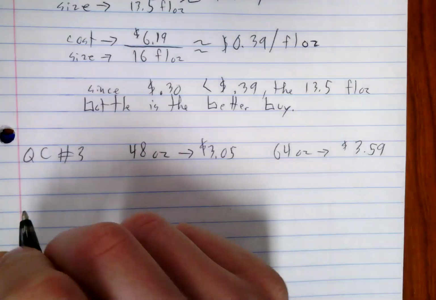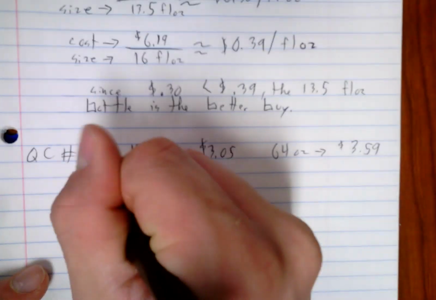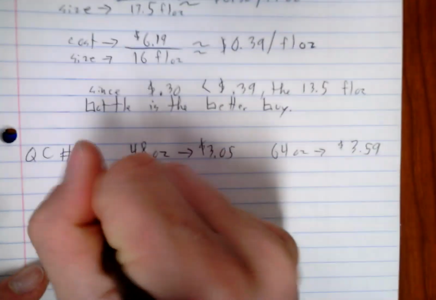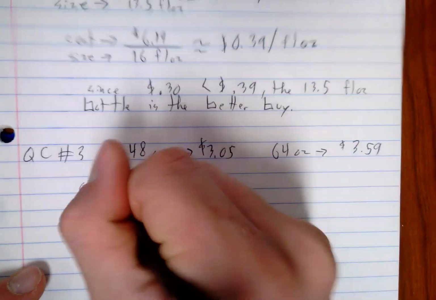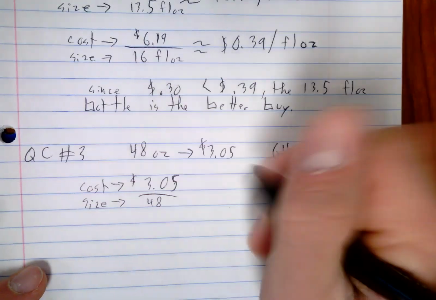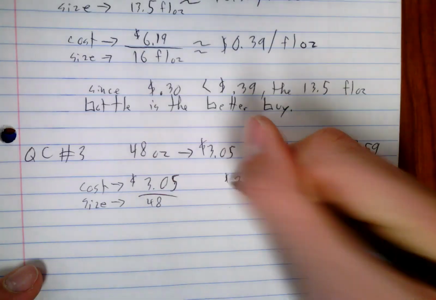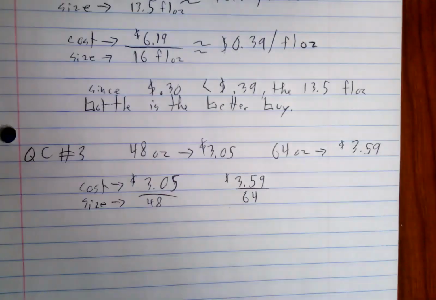So I'm going to put the cost above the ounces, the size, which is 48. Okay, over here would be $3.59 divided by 64.